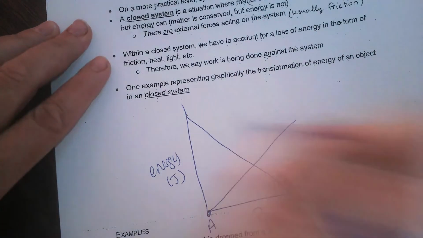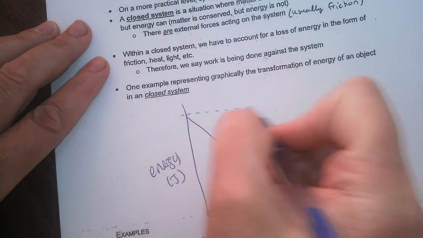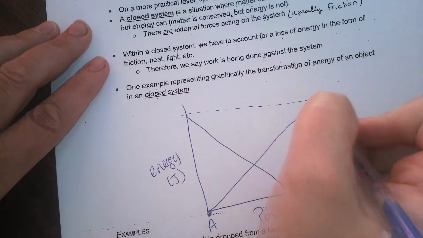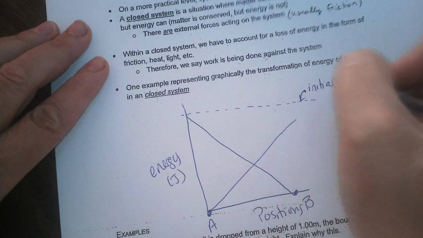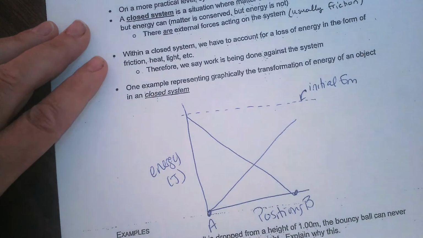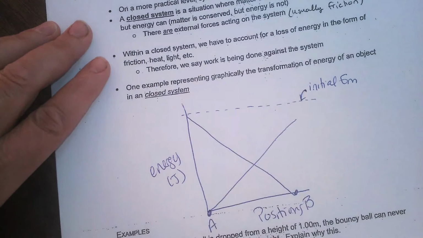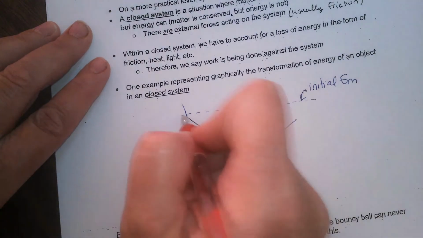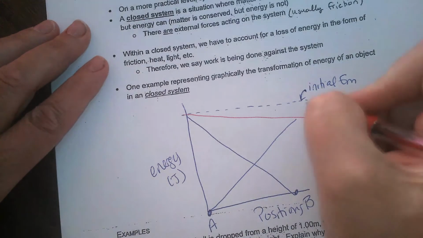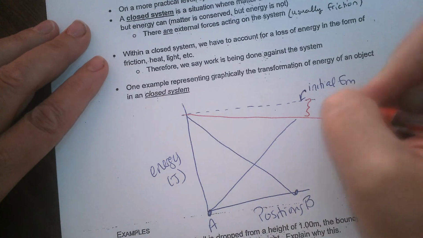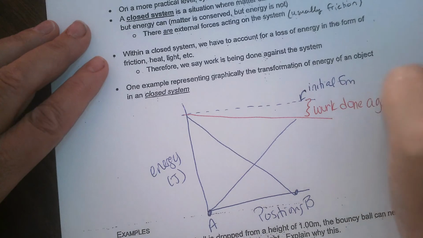And we see that if we were to go straight across, this is what we should see for mechanical energy. But when we see this value here, like this loss here is work done against a system.